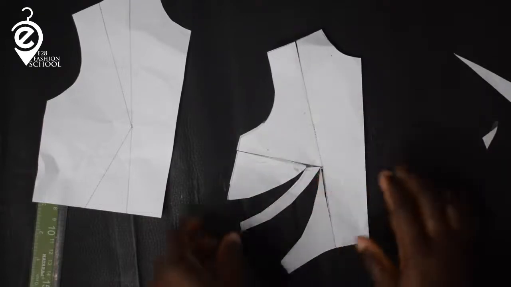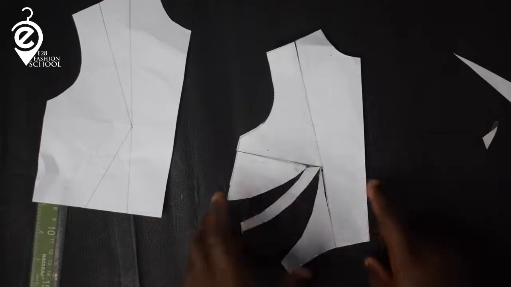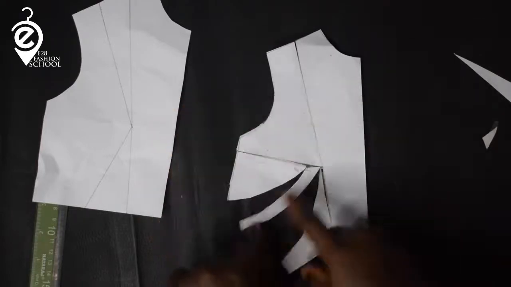Can you see I have turned my parallel dart into a style line?